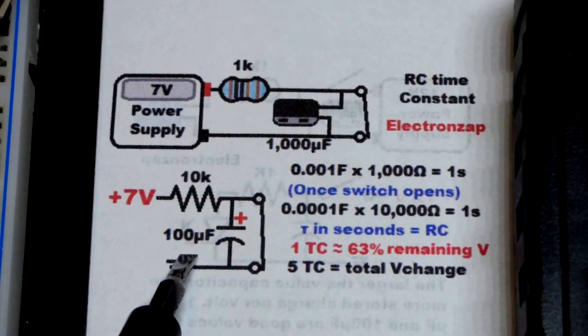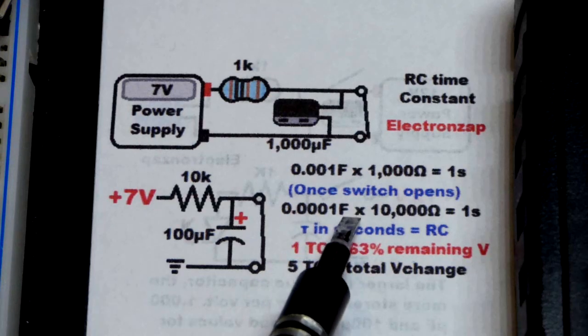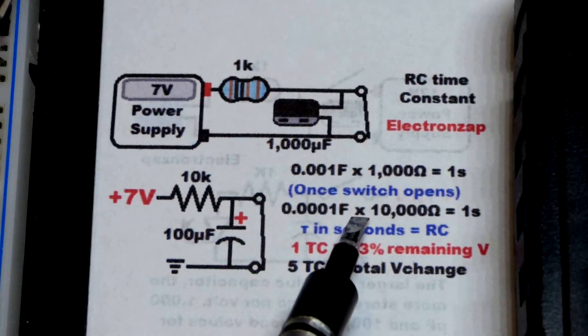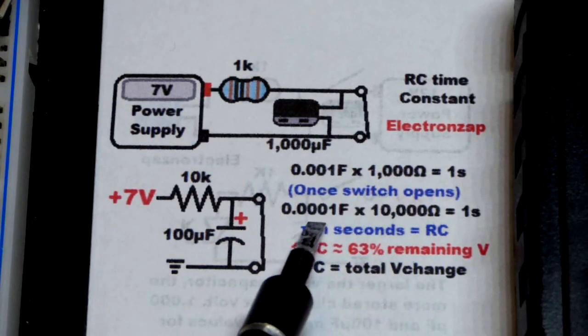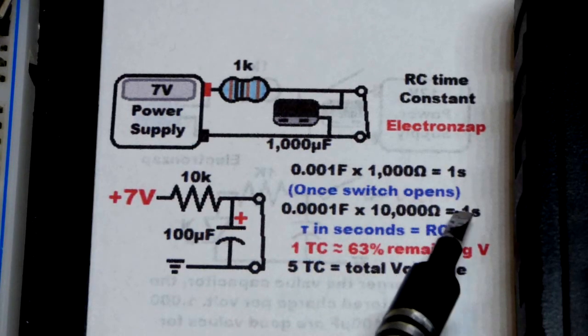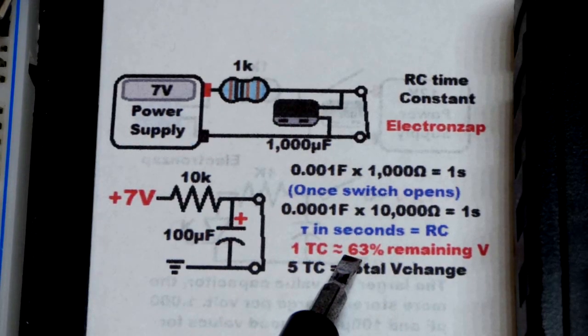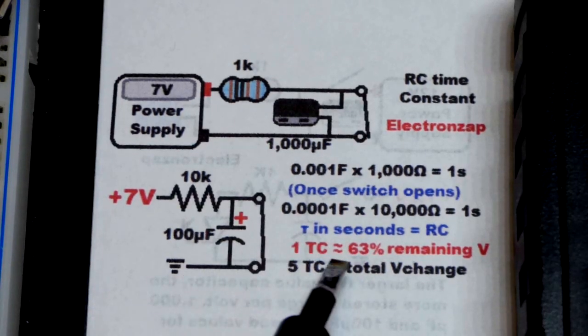The 100 microfarad capacitor here, that's 0.0001 farad, so 1/10 the value there, and then times 10,000. So 1/10,000th times 10,000 is equal to 1 again, 1 second. So what that 1 second means is 63% of the remaining voltage. That's what will change. In this case, we are charging it.